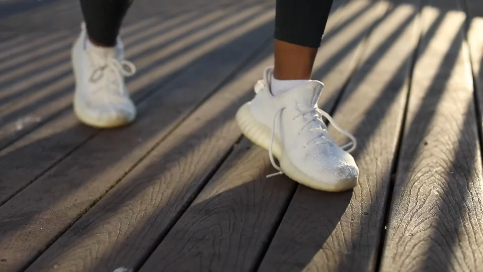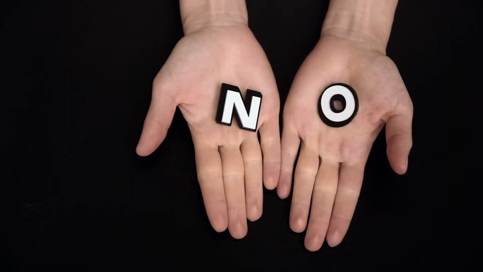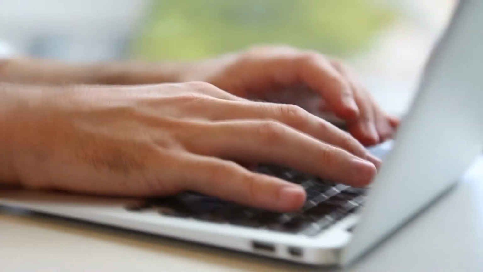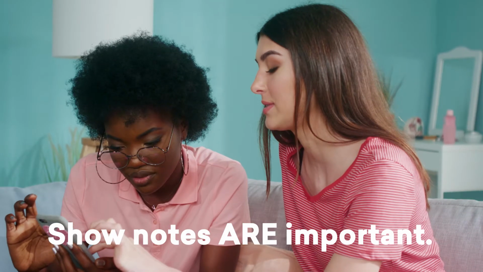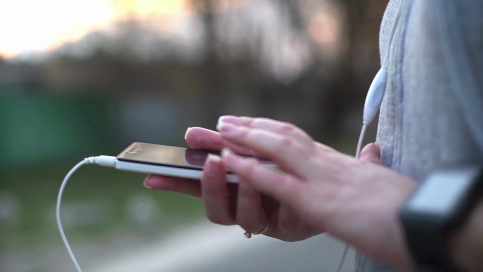Would you put on your shoes without tying your laces? Well, that's essentially what you're doing if you publish your podcast episode without decent show notes. You're leaving the job incomplete. Show notes are important. Think of them as a hub of helpful information that helps listeners get to grips with your episodes at a glance.